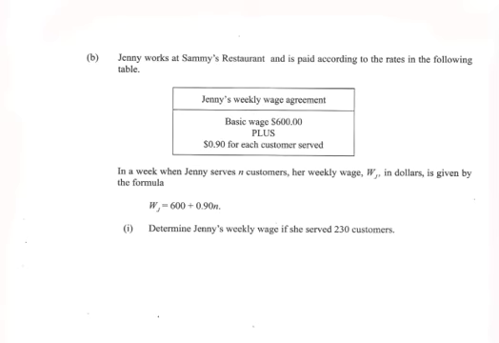In a week when Jenny serves N customers, her weekly wage WJ in dollars is given by the formula WJ is equal to 600 plus 0.90N. Determine Jenny's weekly wage if she serves 230 customers.